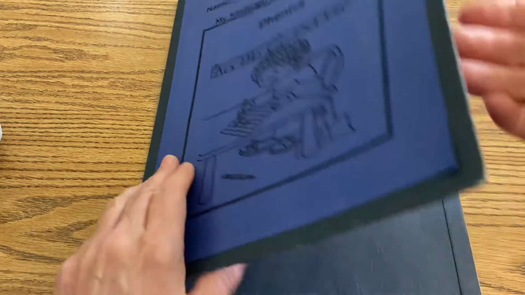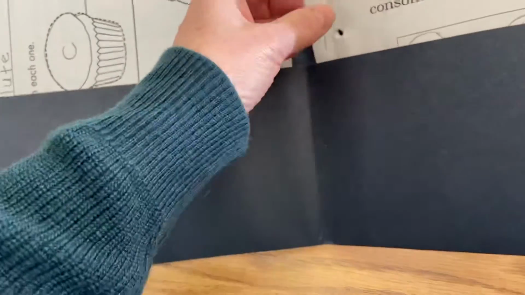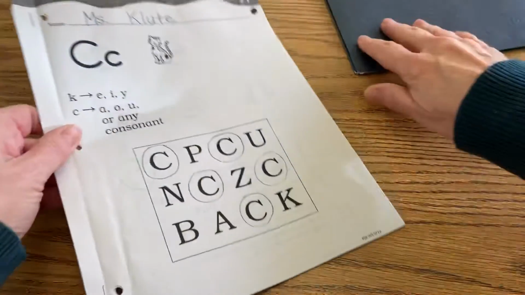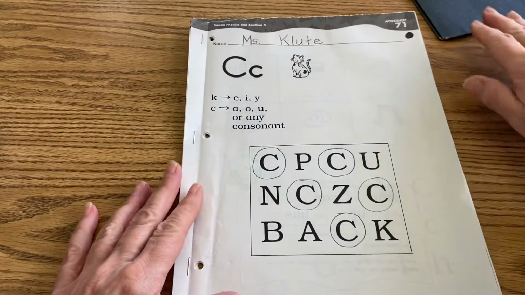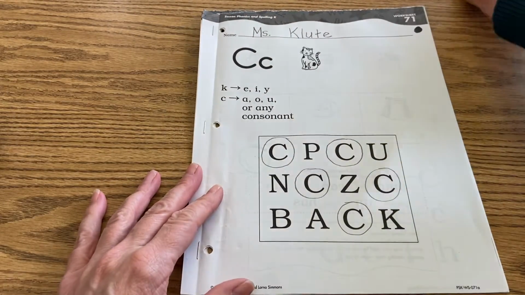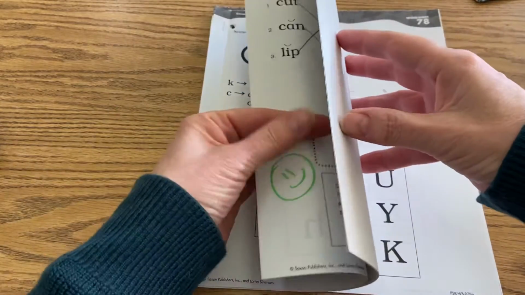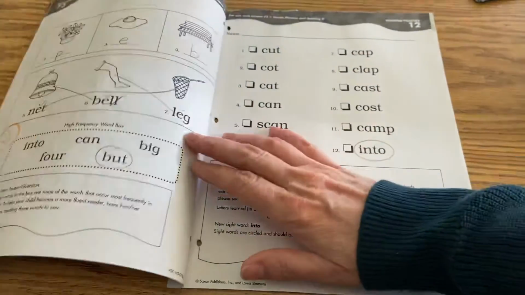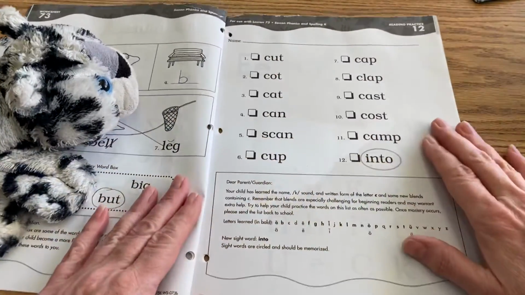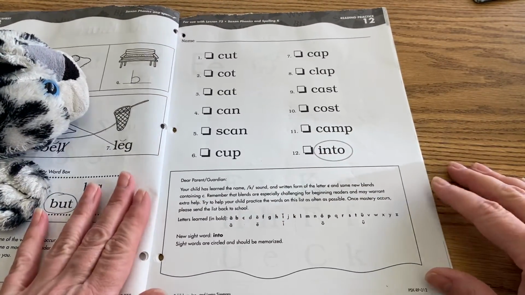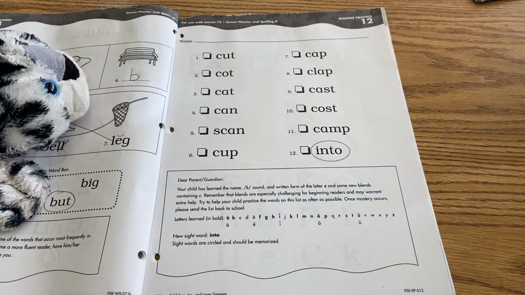Okay, so we're working with one of the vowels today. Well, we've been learning about the letter E, but all of the vowels are A, E, I, O, and U, right? So on this page today, you'll see that we have several of the vowels here. Okay, so we're on reading practice 12.